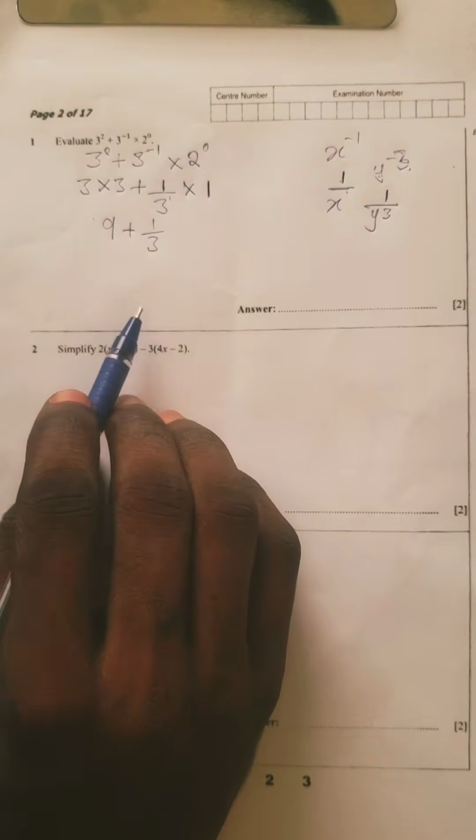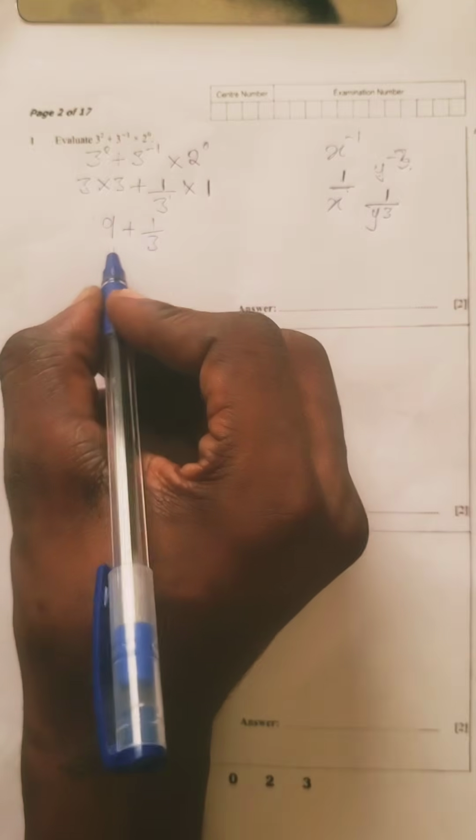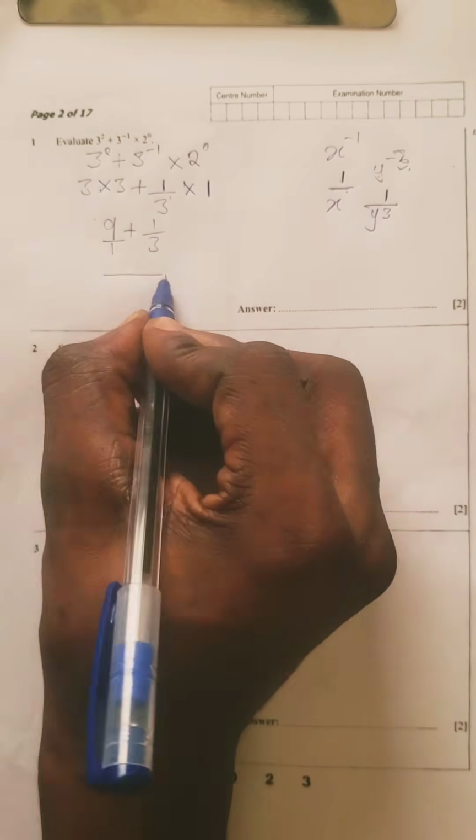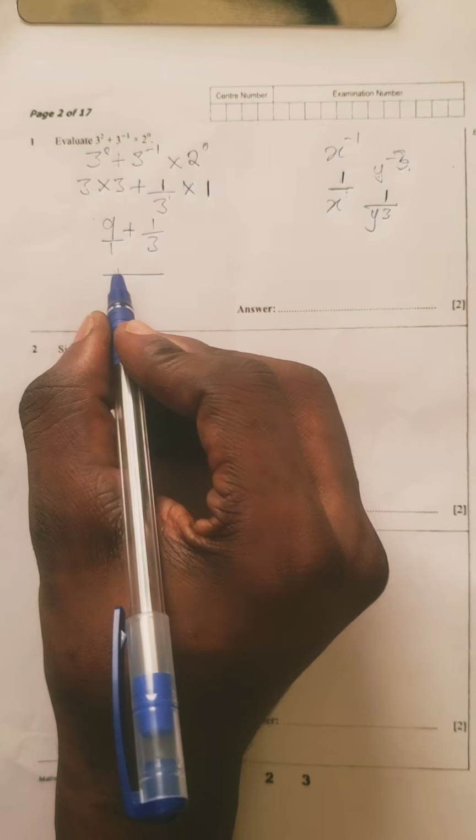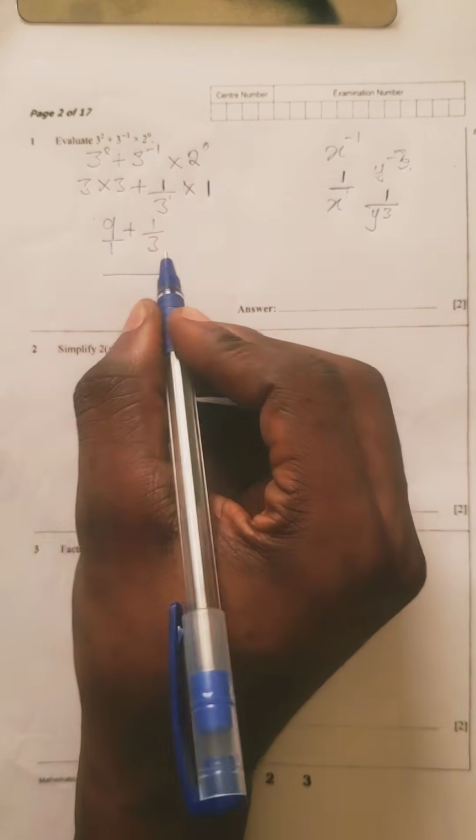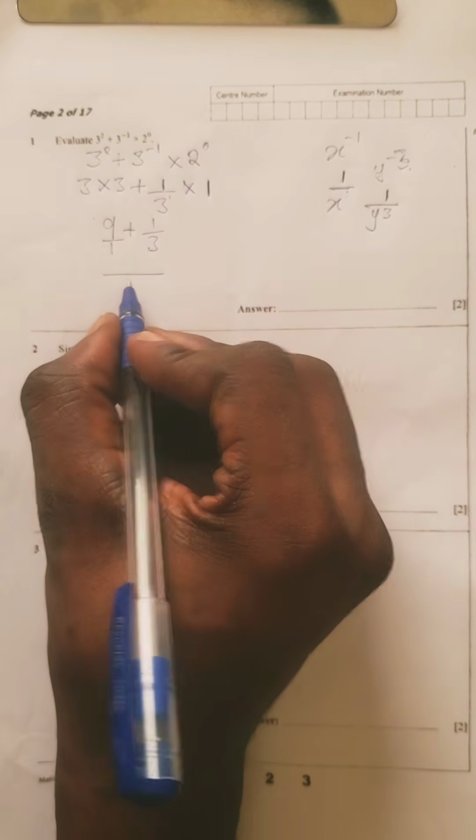Multiplied by 2 to the power 0, which is 1. Now 3 times 3 is 9, plus 1 over 3 multiplied by 1, it will remain 1 over 3. From here we can find the common denominator over 1. The number that both 1 and 3 can go into without leaving a remainder is 3.